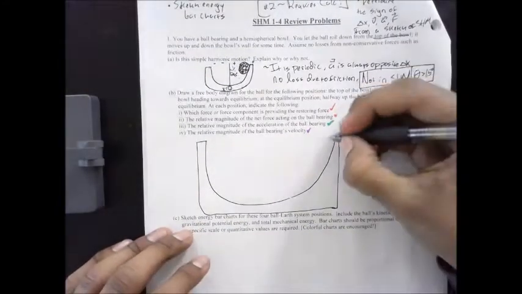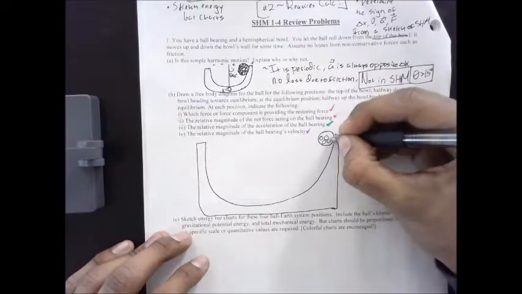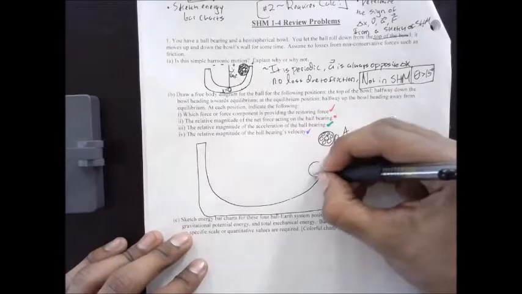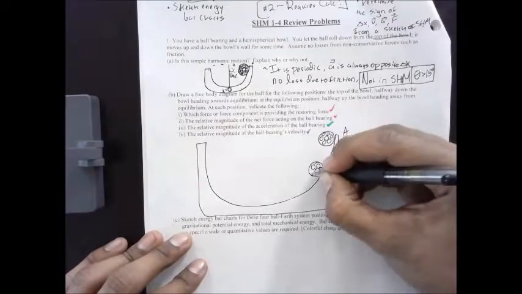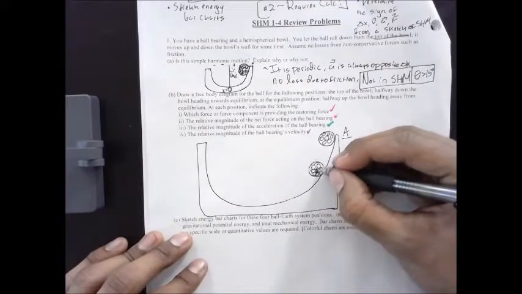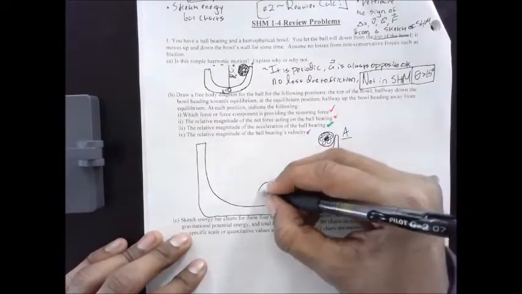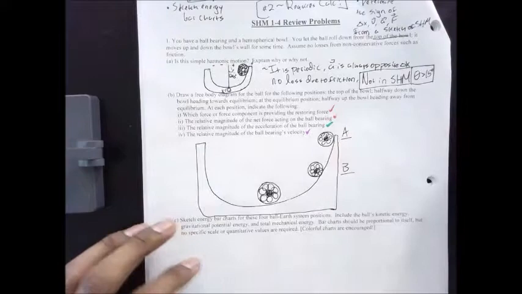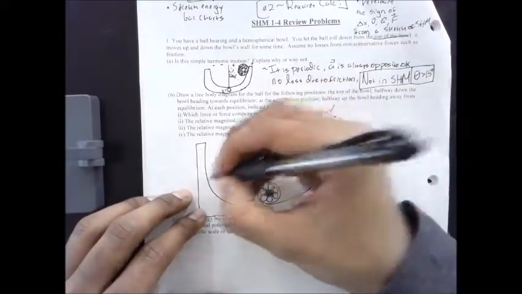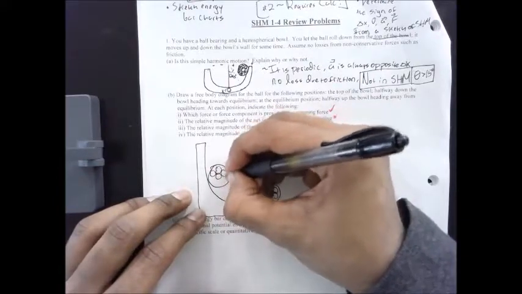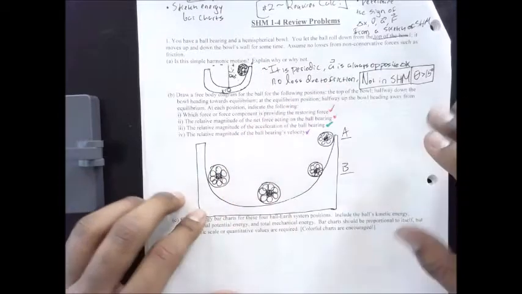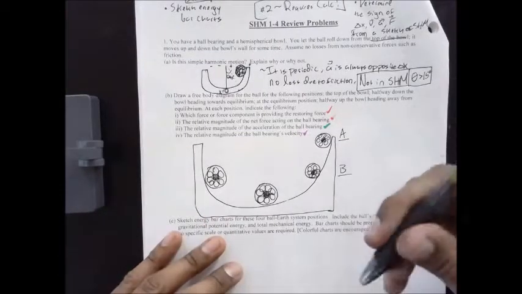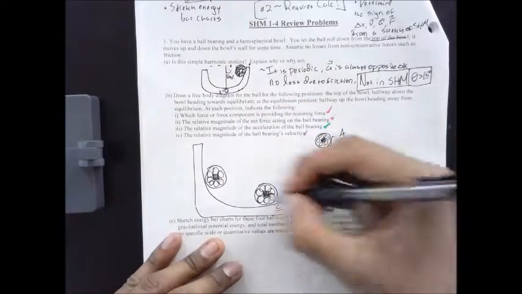Alright, so top of the bowl. Call this position A. Halfway down the bowl, heading towards equilibrium. At the equilibrium position, halfway up the bowl, heading away from the equilibrium. Okay. So at each of these positions, what we want to do is indicate which force or force component is providing the restoring force. So why don't we just draw free body diagrams for each of these positions. I'll label this as C. I'll label this as D.